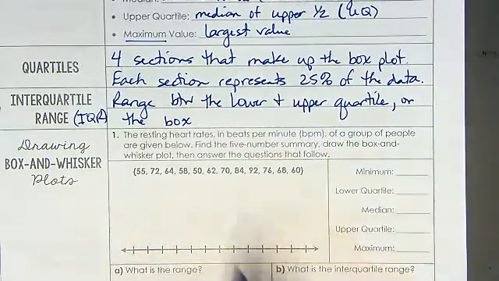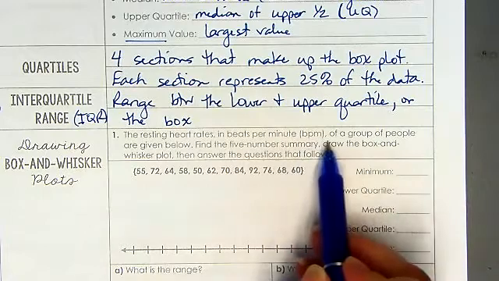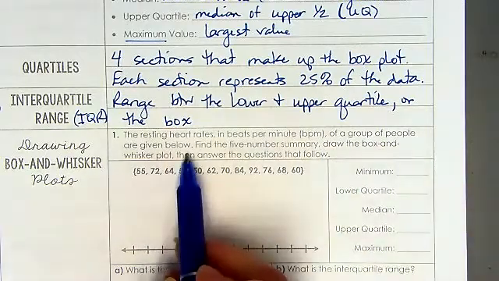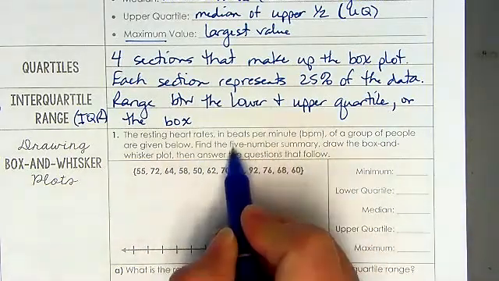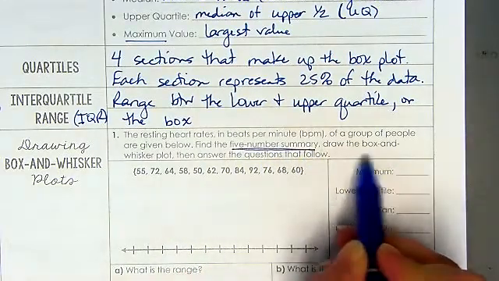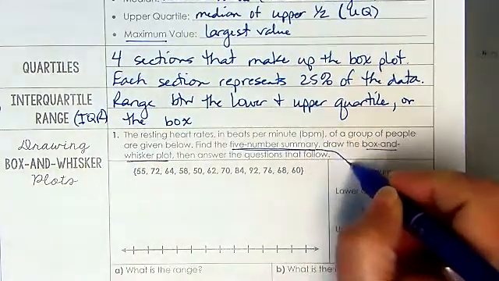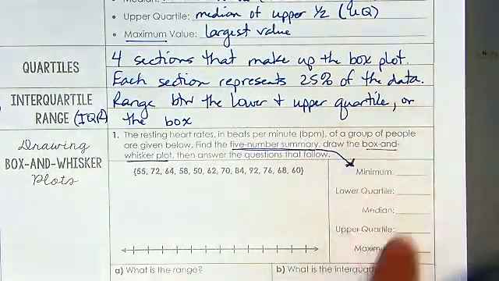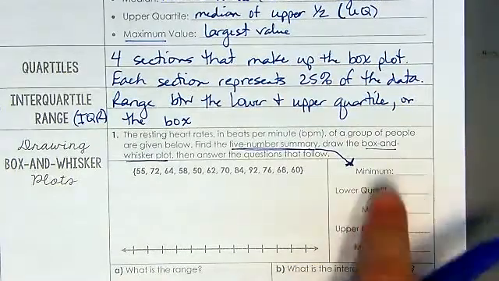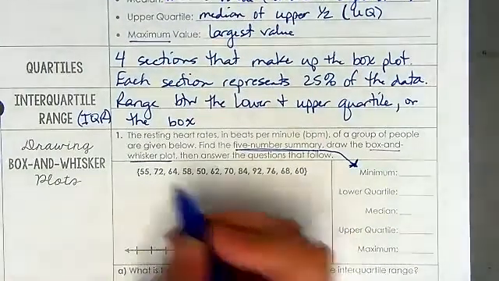Okay, so now let's draw one of these. So we're going to first have to put these numbers. It says the resting heart rates in beats per minute of a group of people are given below. Find the 5-number summary. That's sometimes what the box and whiskers is called. Draw the box and whiskers plot. So the 5-number summary is all of this right here, all the numbers we need to make the box and whisker plot. Then we answer the questions that follow. So the first thing we have to do is put the numbers in order from least to greatest.